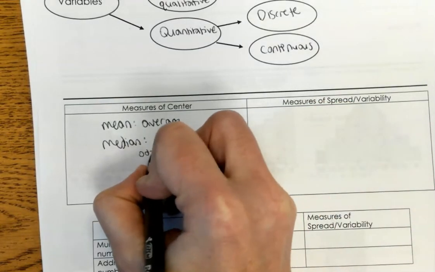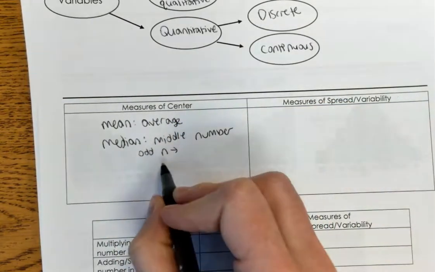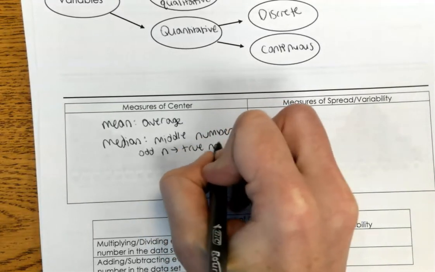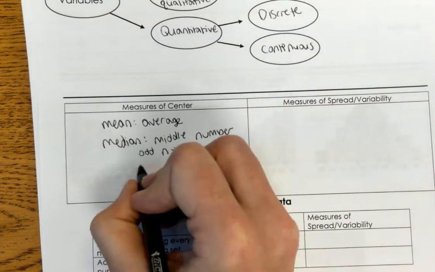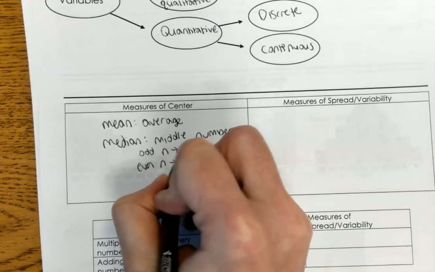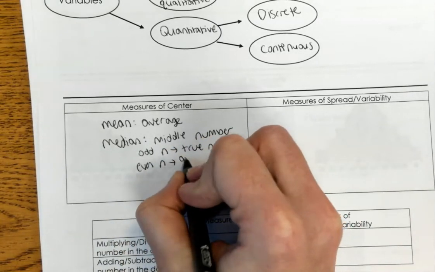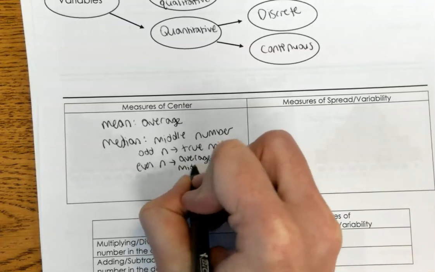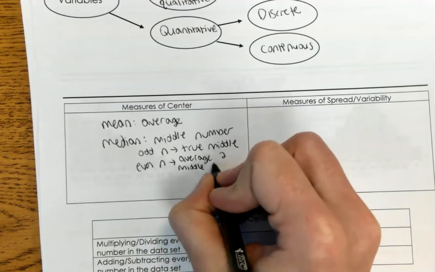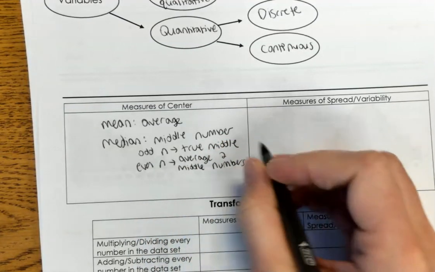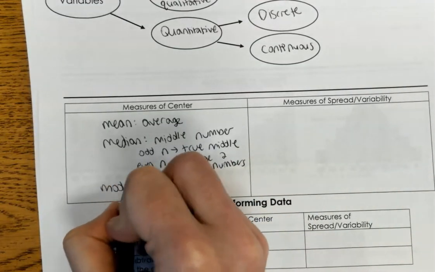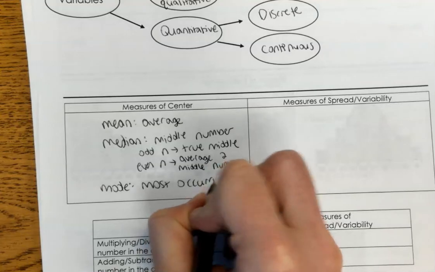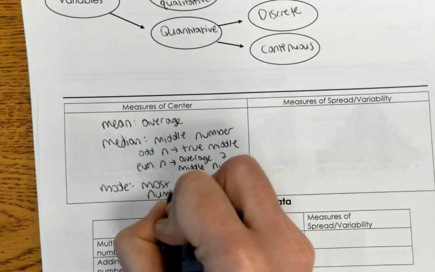Remember, if you have an odd number in your sample, an odd n, you will have a true middle. It'll just be the middle number in the data set. If you have an even sample size, you're going to average the two middle numbers together. It's going to be in between two numbers in your data set. All right, and then we've talked about mode occasionally, but that's the most occurring number in the data set.